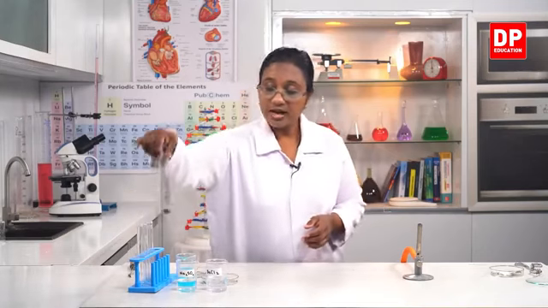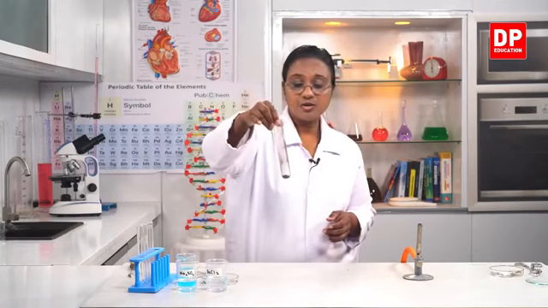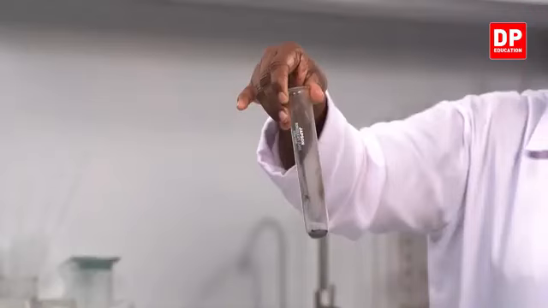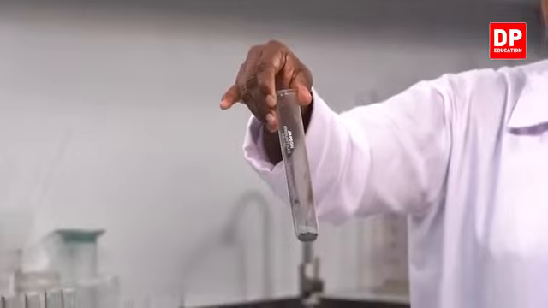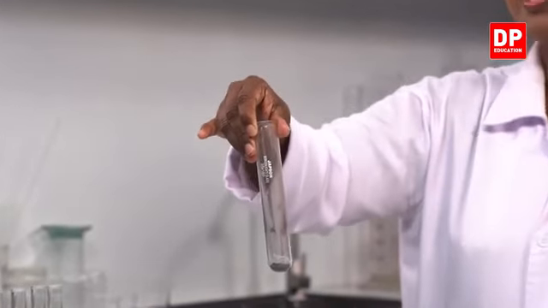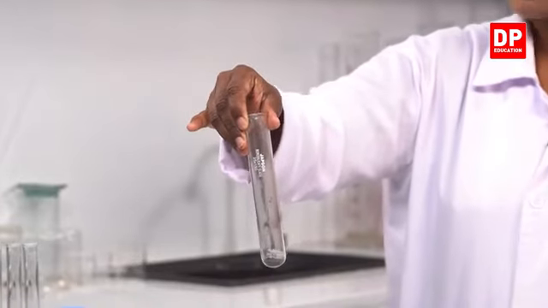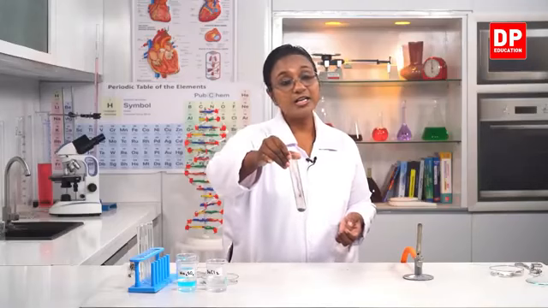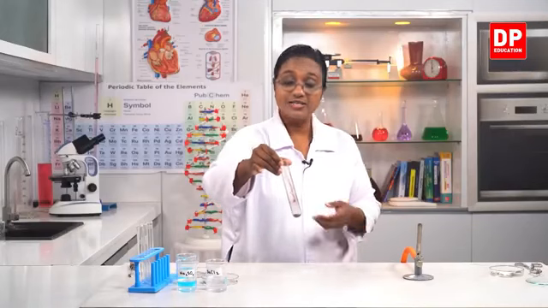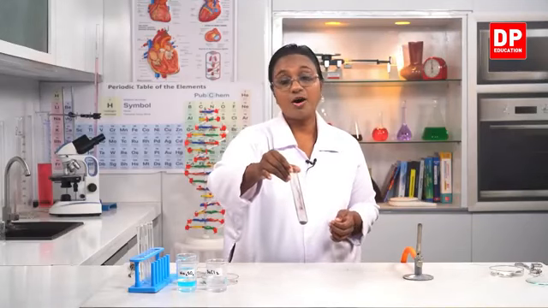If you look at the product, students, now this also looks like black color powder. You all can see that as well. Earlier you saw the potassium permanganate, that is purple color, more crystalline in nature. If you really look close, you will see a difference in the product that we have obtained.